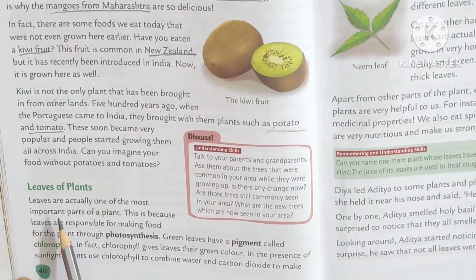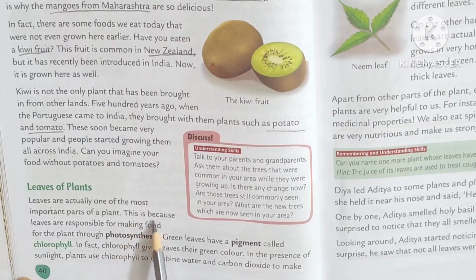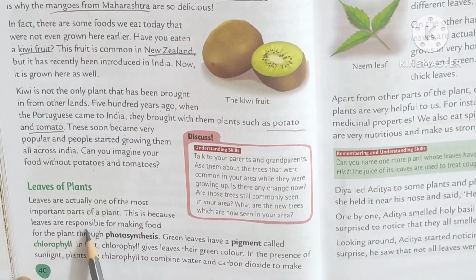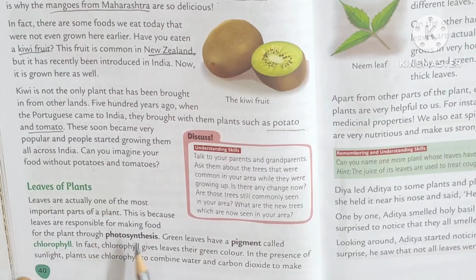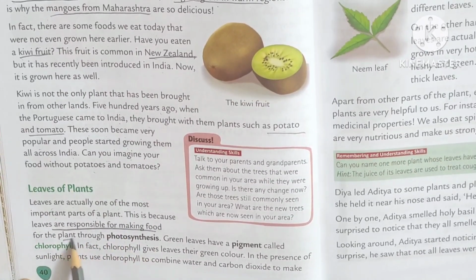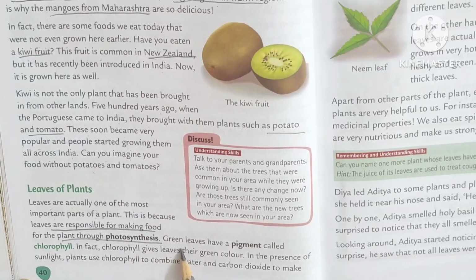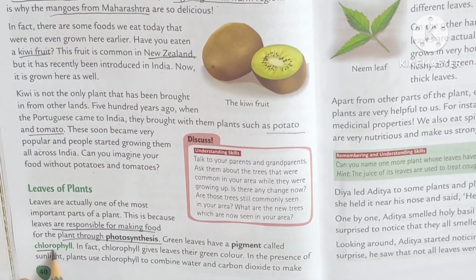Leaves of plants. Leaves are actually one of the most important parts of the plant. This is because leaves are responsible for making food for the plant through photosynthesis. Green leaves have a pigment called chlorophyll.